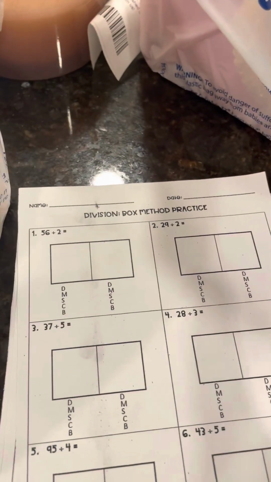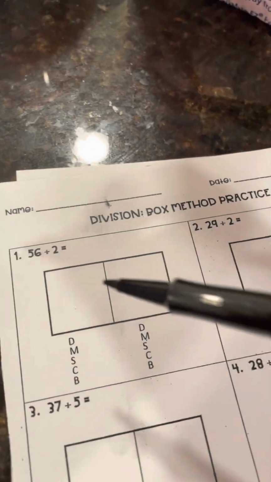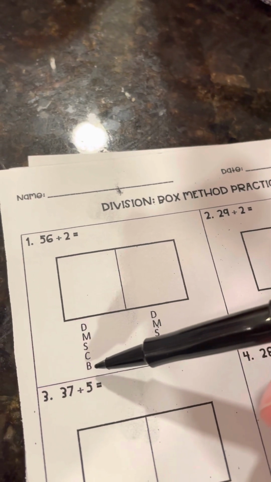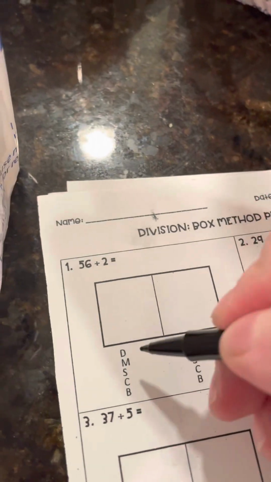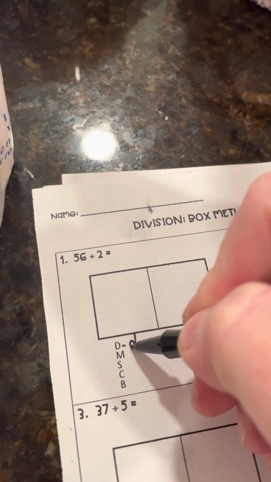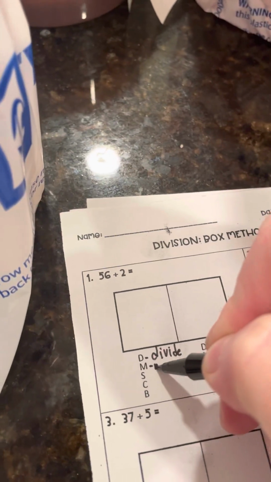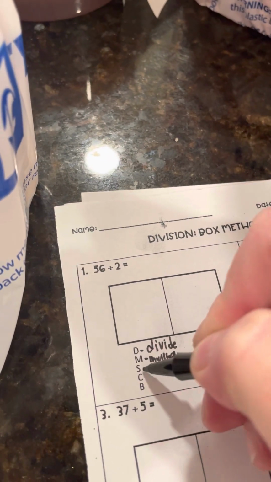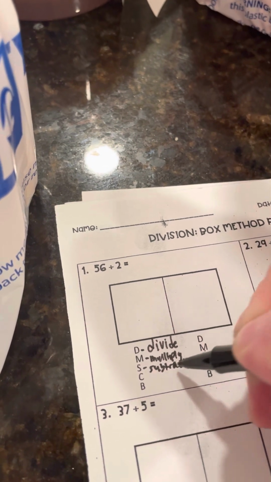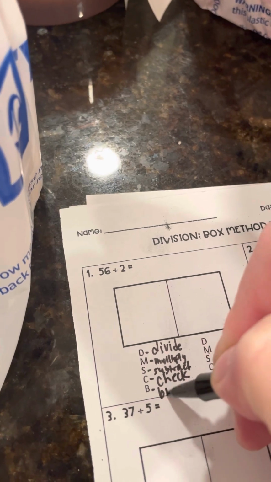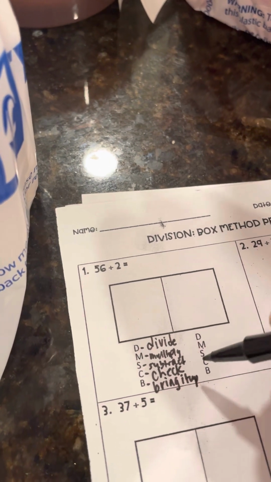I'm going to show you how to use a box model for division, and it's called Does McDonald's Serve Cheeseburgers? And what every one of these stands for is divide. The M stands for multiply. The S stands for subtract. The C stands for check, and the B stands for bring it up. And I'm going to walk you through each step of how this happens.